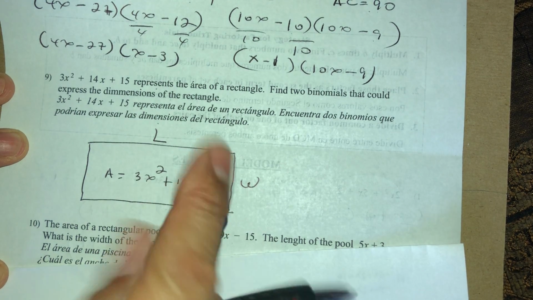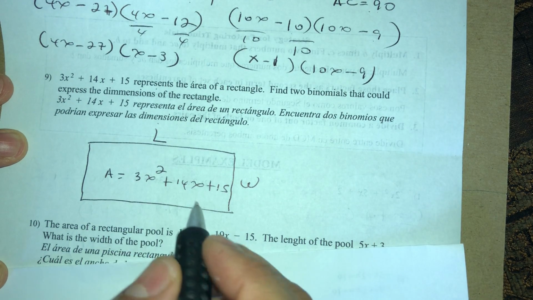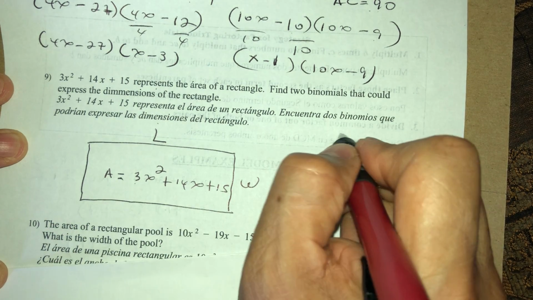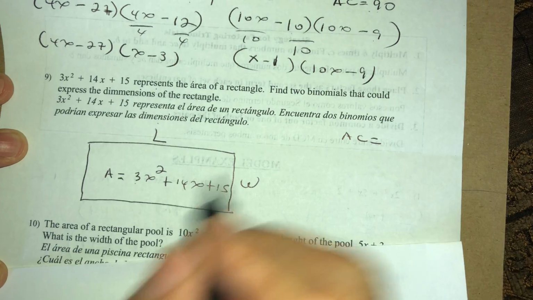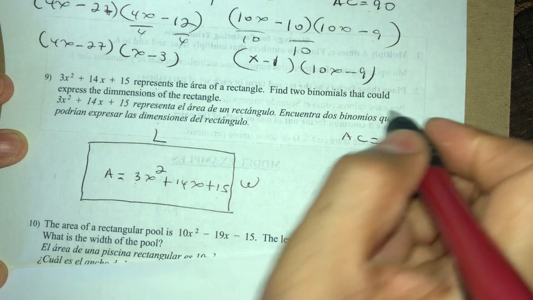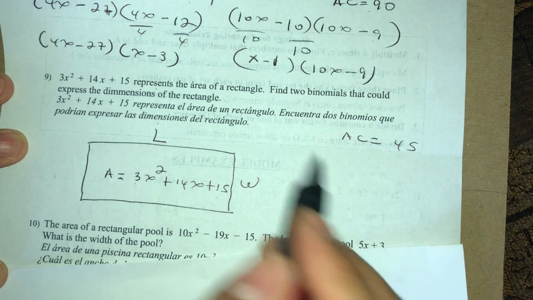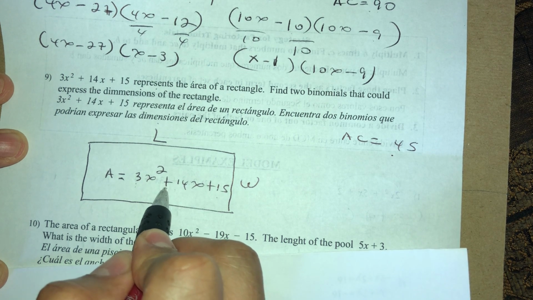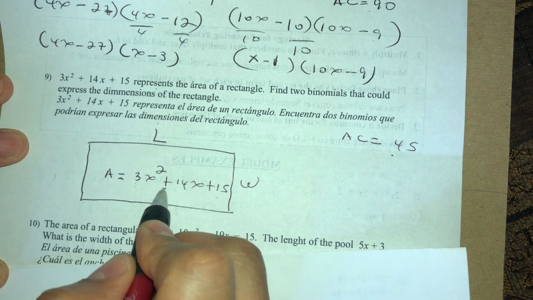So what do we have to do? We have to factor, okay? So if we factor, because that's greater than 1, we have to use the AC. And the AC here will be 3 times 15, positive 45. And because it's positive, both bubbles are going to have the middle term sign, which is going to be plus.